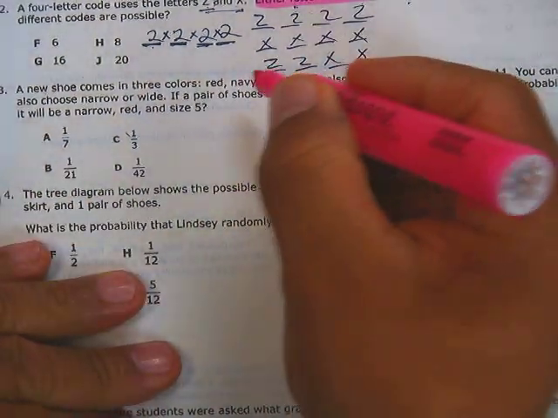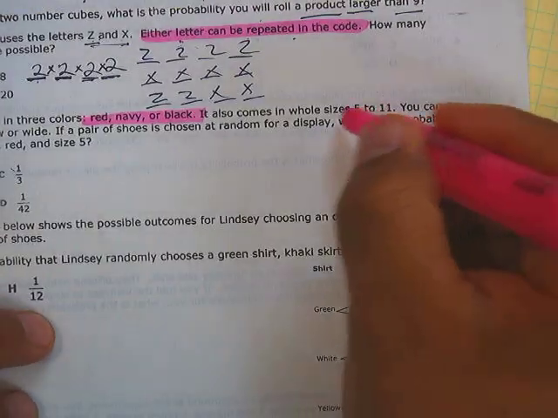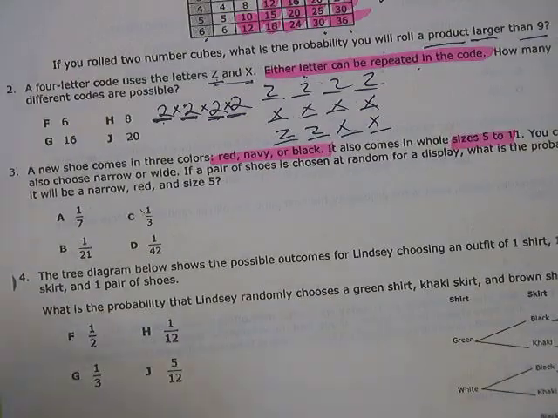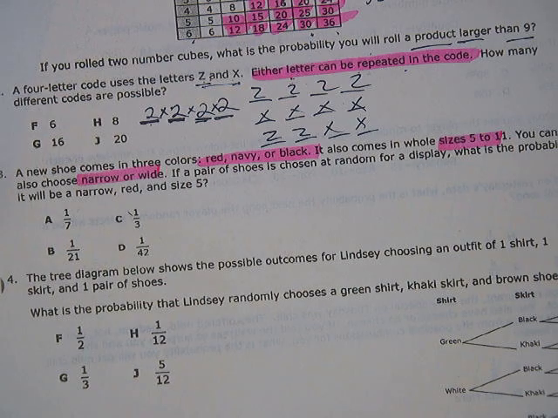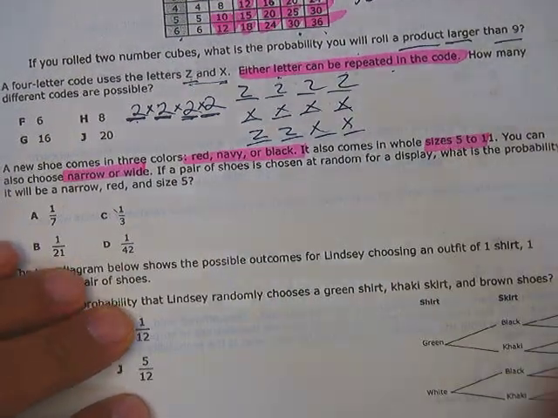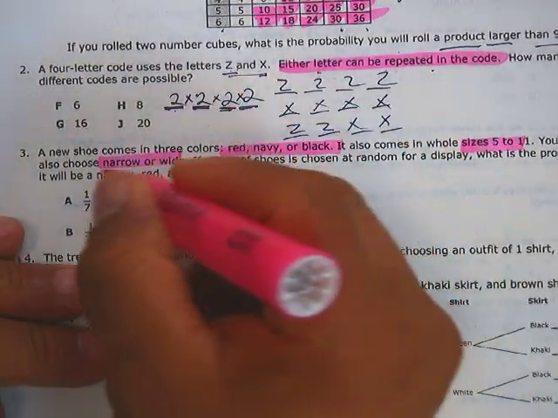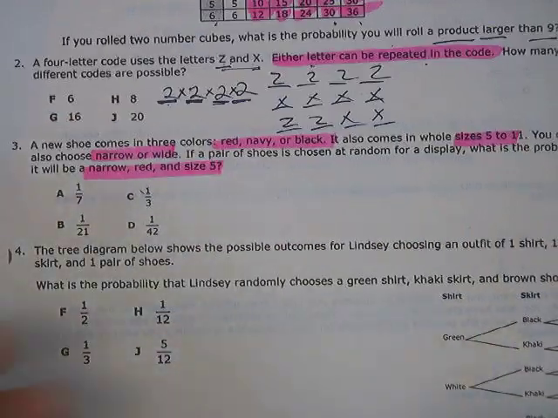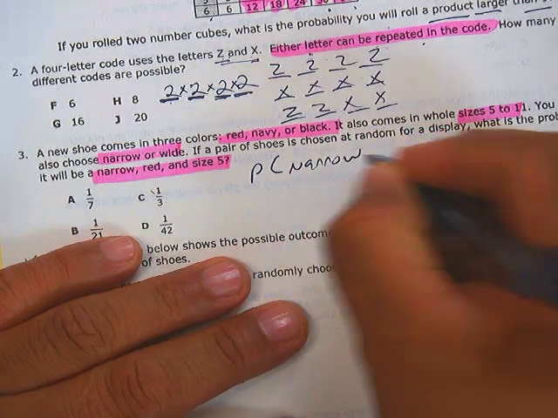A new shoe comes in 3 colors: red, navy, or black. Okay, and it also comes in sizes 5 to 11. Okay, you can also choose narrow or wide. Okay, if a pair of shoes is chosen at random from a display, what is the probability that it will be narrow, red, and size 5? Okay, so narrow, red, and size 5.